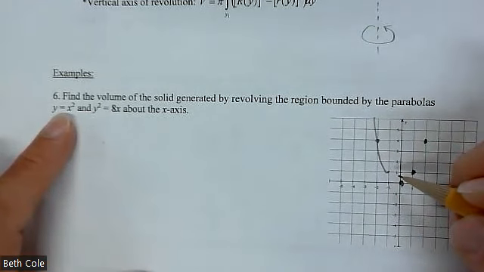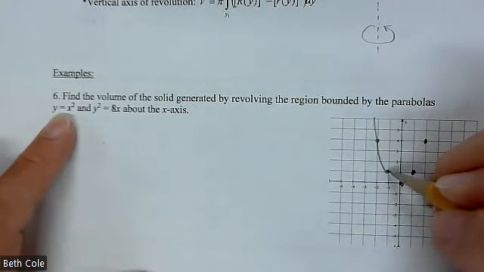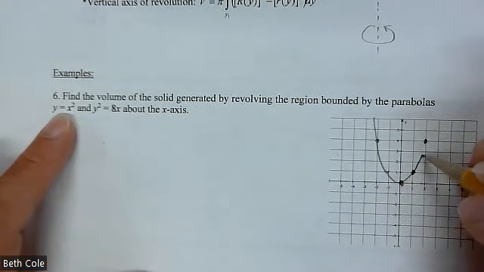Are you all writing with pencil? We figured that out from last time. Okay, because we're going to erase some stuff.